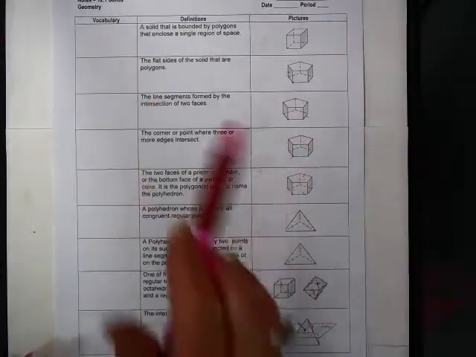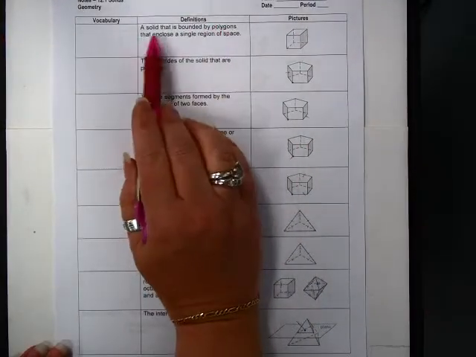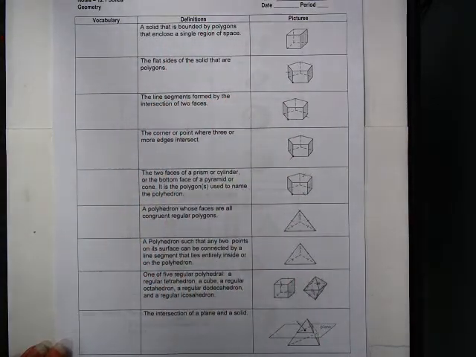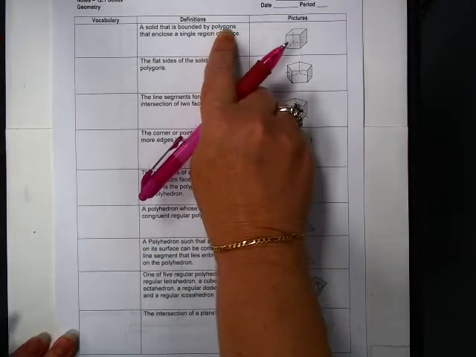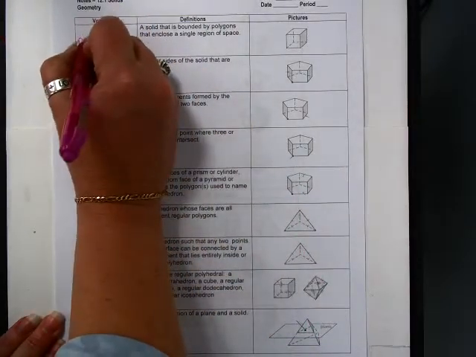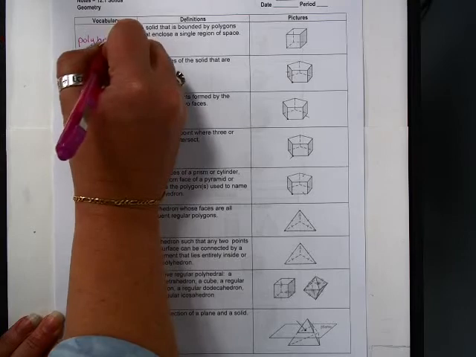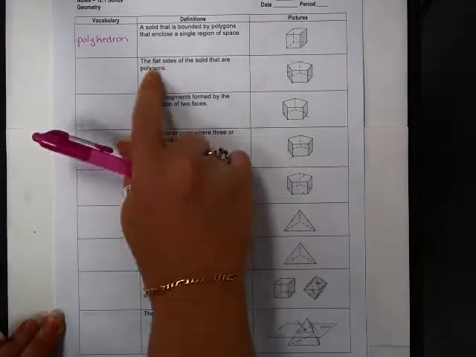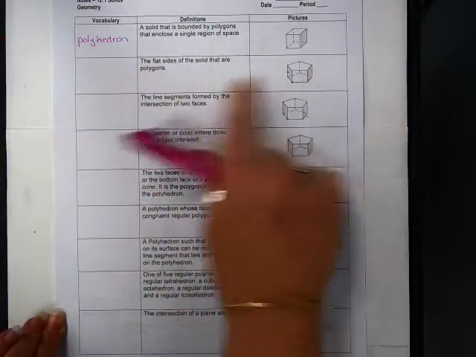The definition is a solid that is bounded by polygons that has a single region of space. So the word that we use for that sounds a lot like polygons. We call it a polyhedron. Alright, and now let's take a look at the polyhedron.